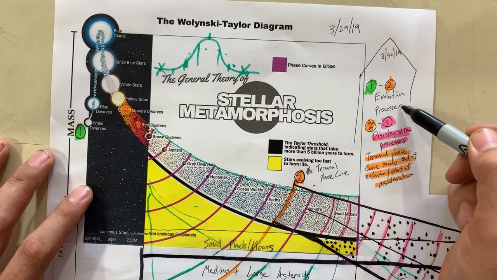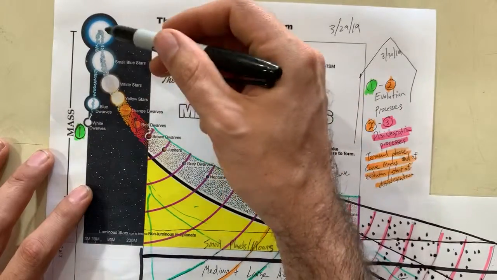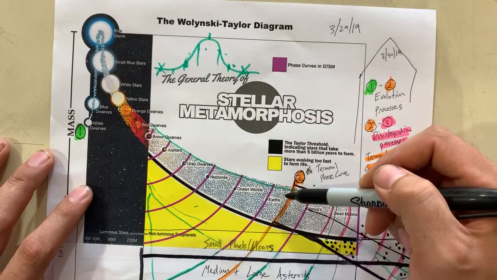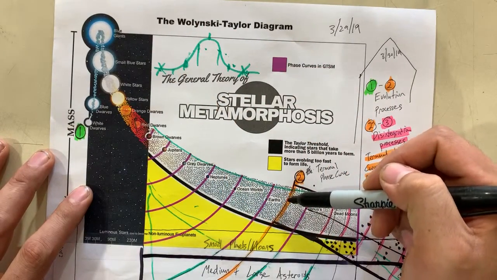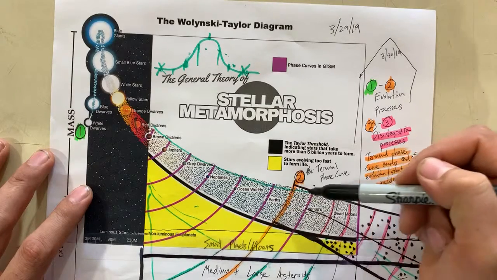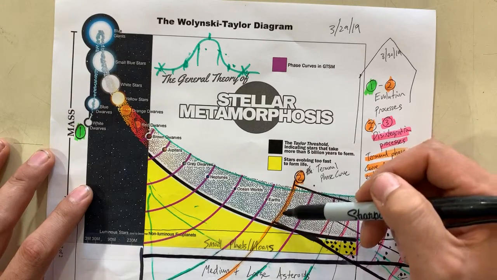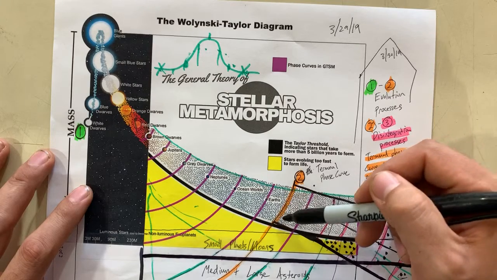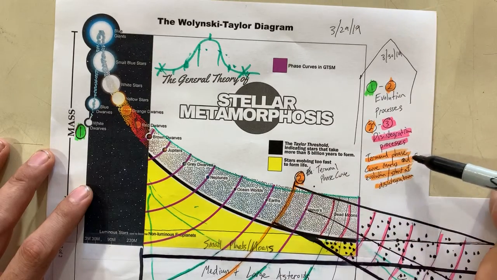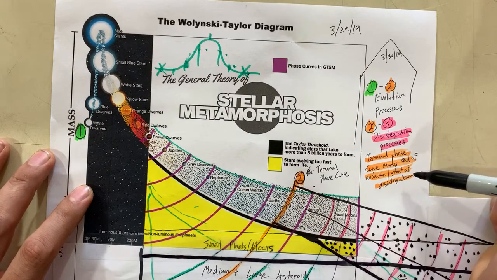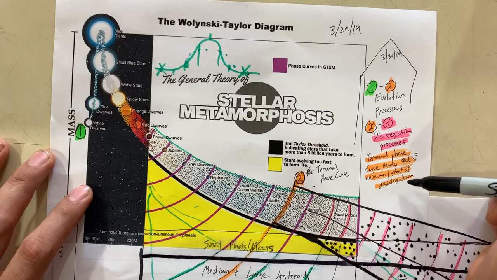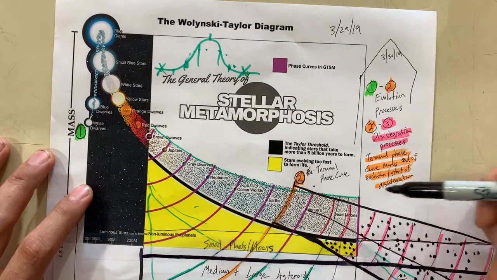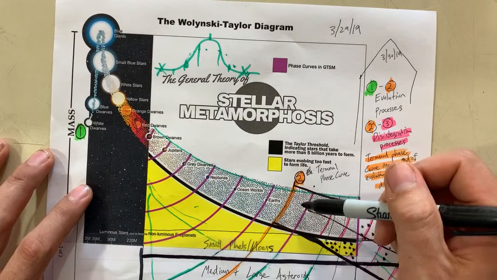These are evolution processes. These are the processes where the star evolves and it changes significantly due to evolutionary forces. After about this stage, when the star begins dying, I call this the terminal phase. This is a terminal phase curve, and it marks the end of evolution and start of disintegration. Meaning the object doesn't actually evolve past this stage.